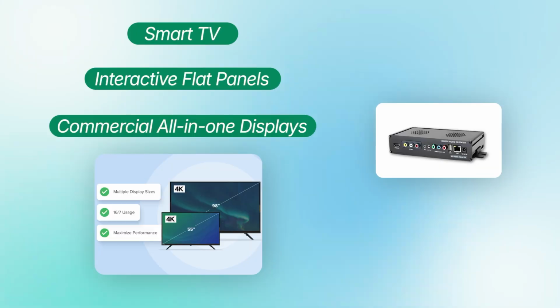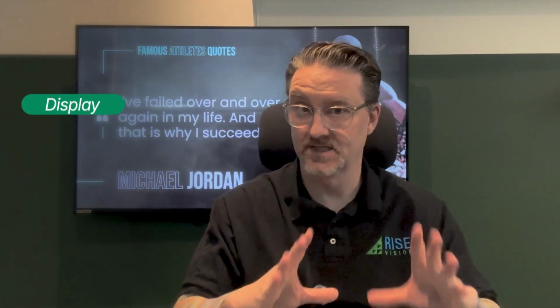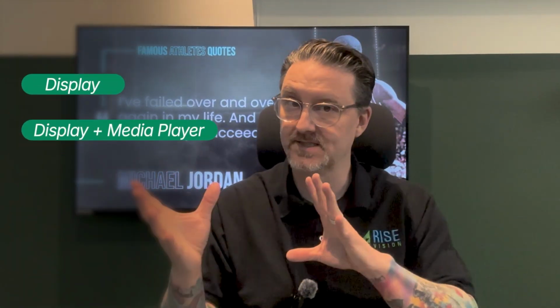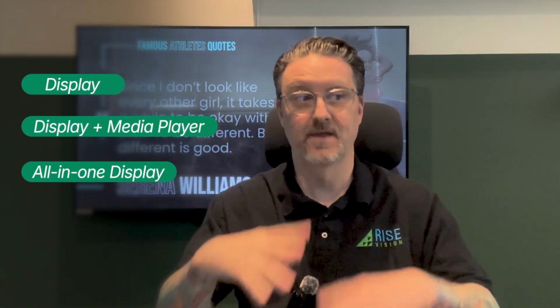And the reason this matters is because product listings often don't make it obvious which is which. A 65-inch display in one listing could be the screen by itself, where another could be a screen with a built-in computer, and the price difference can be hundreds or even thousands of dollars. So before you compare any options, know whether you're shopping for a display or a display plus the media player, or an all-in-one that combines both.